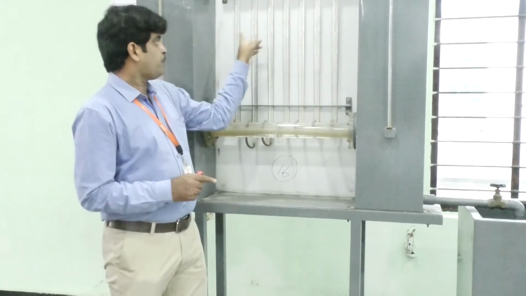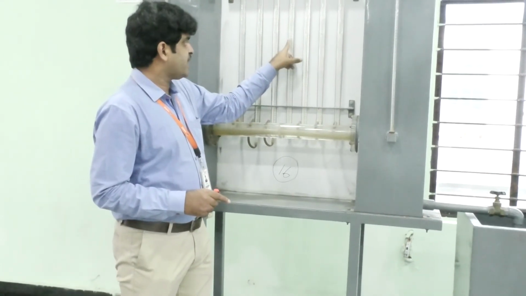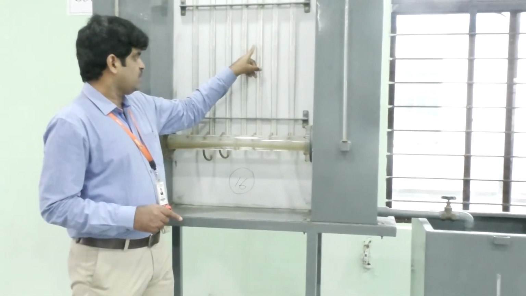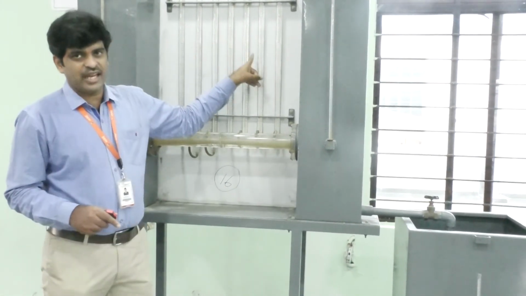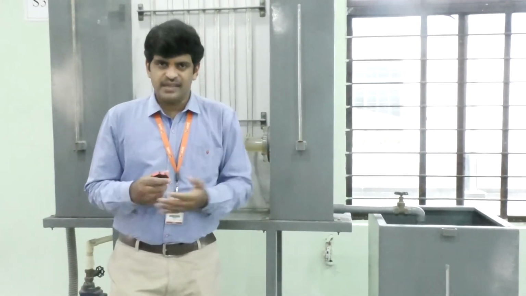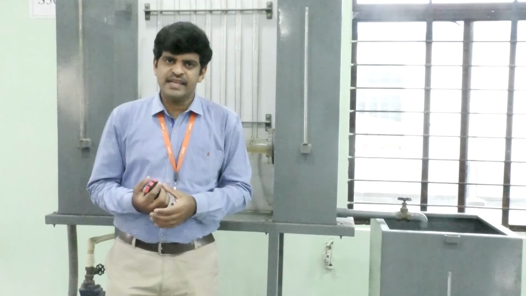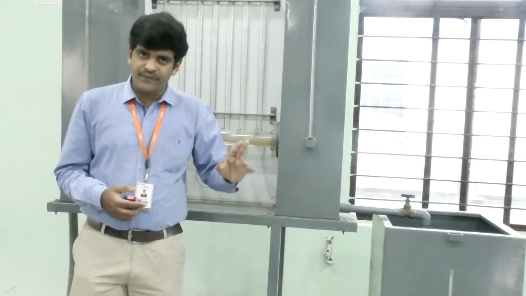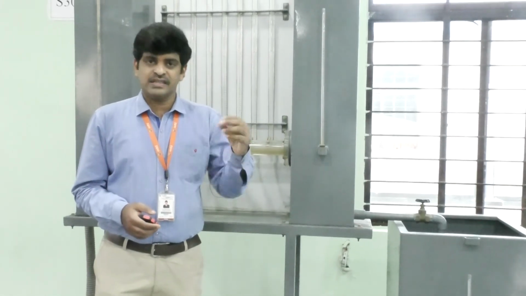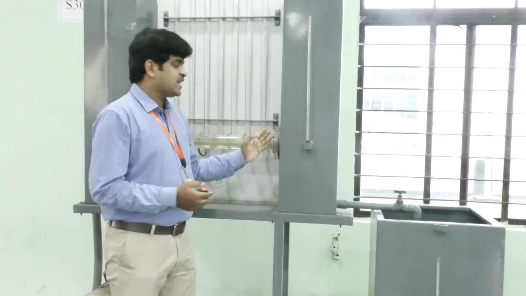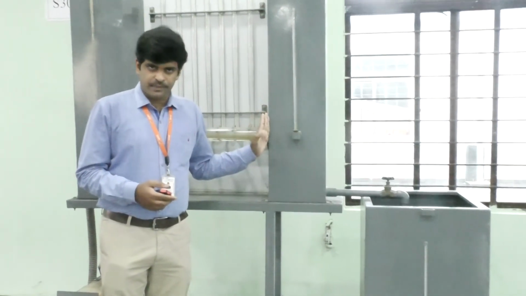The line obtained by joining all the piezometric values will be directly considered as the hydraulic gradient line. So through this experiment, we finally concluded the total energy line and the hydraulic gradient line, which describe the flow pattern in this experiment.